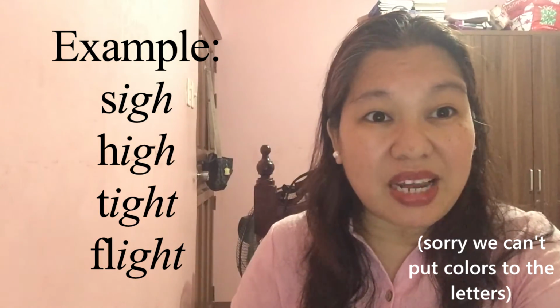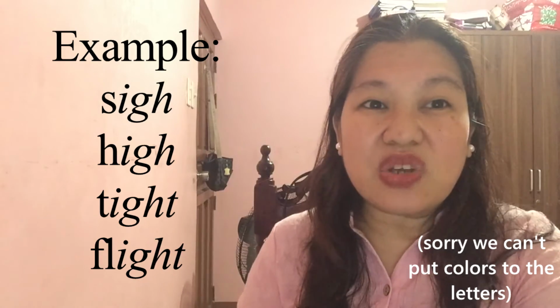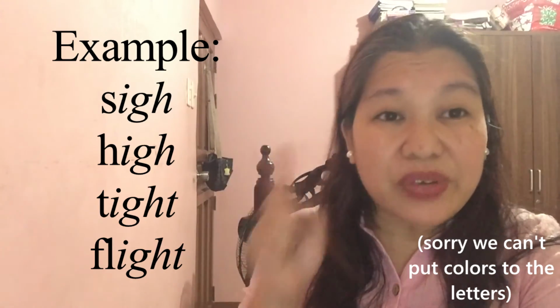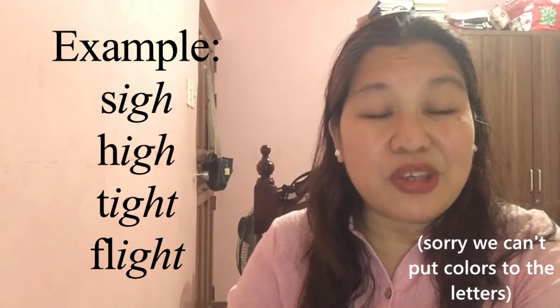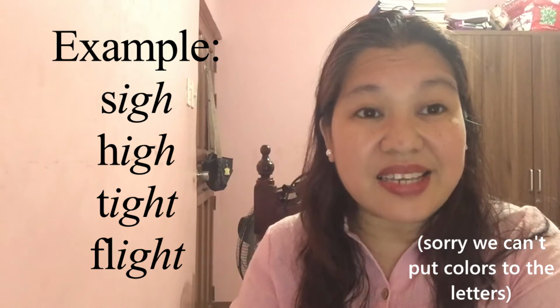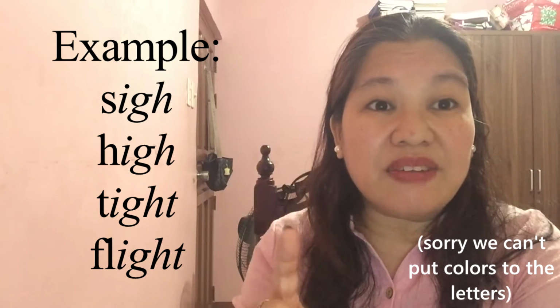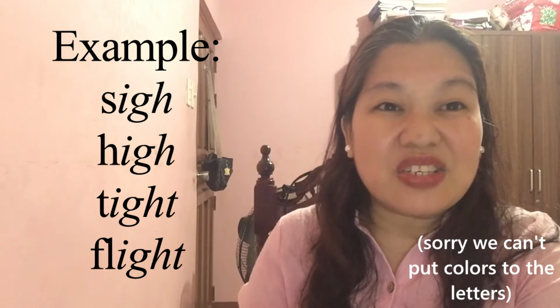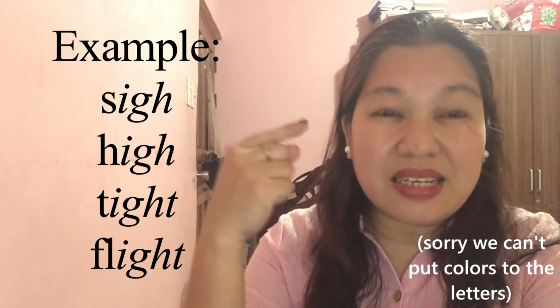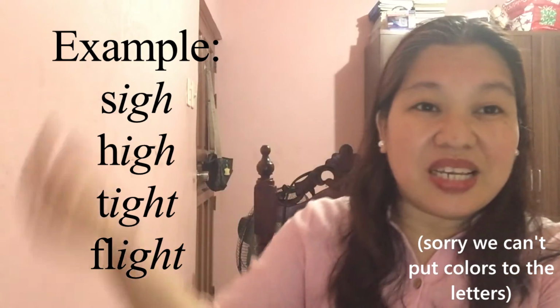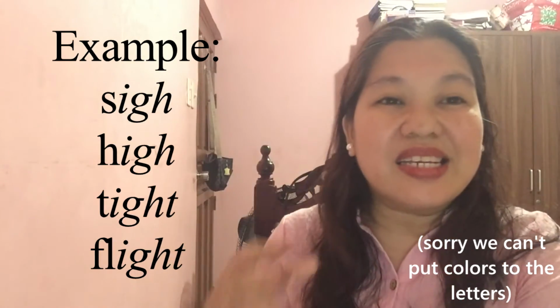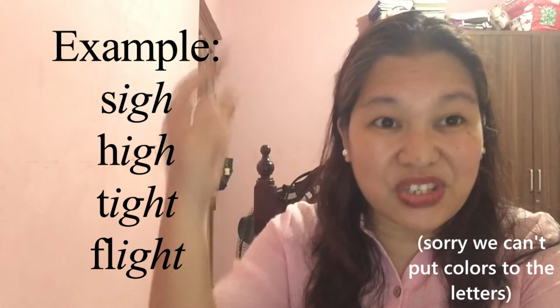You have to prepare a flashcard, okay? So if not a flashcard, during your lesson, you have to highlight the ending sounds, okay? Because our brain loves patterns. So when the brain sees that, it's easier for it to register, okay?